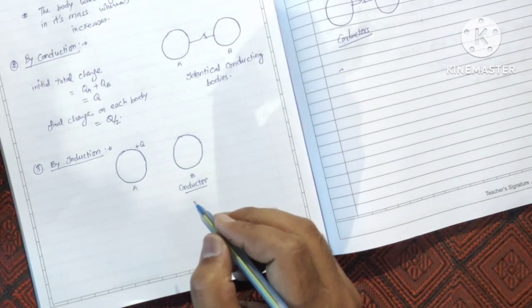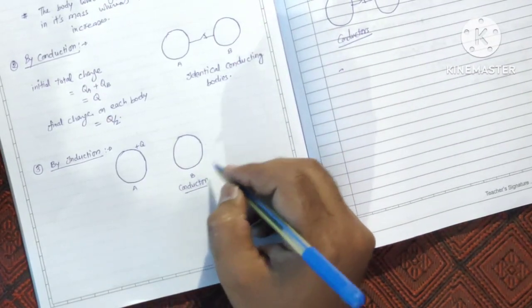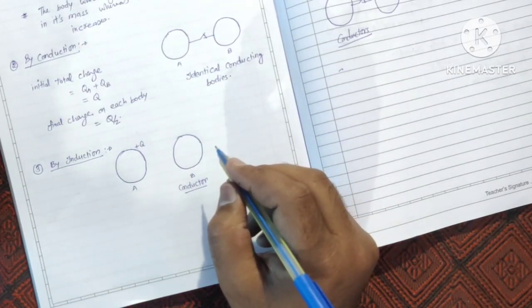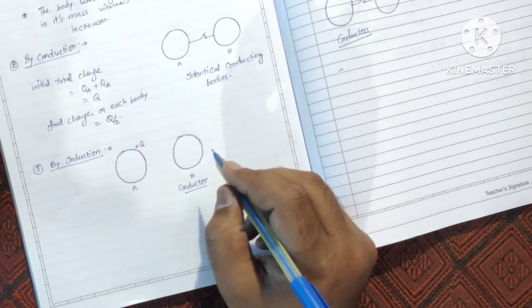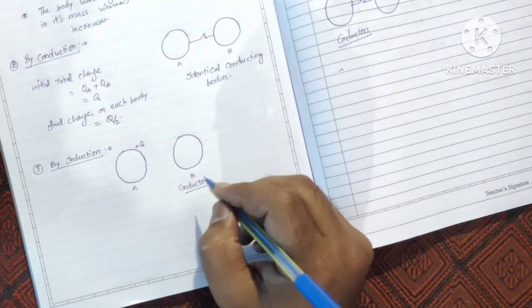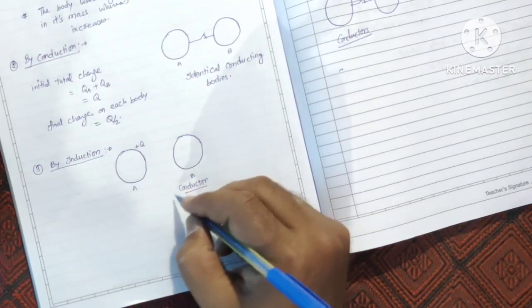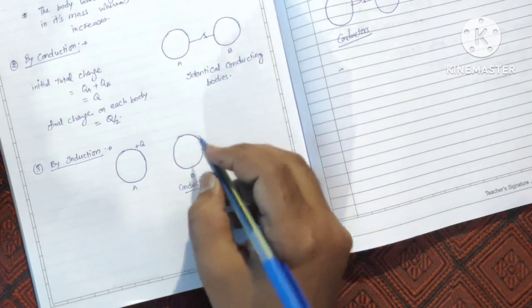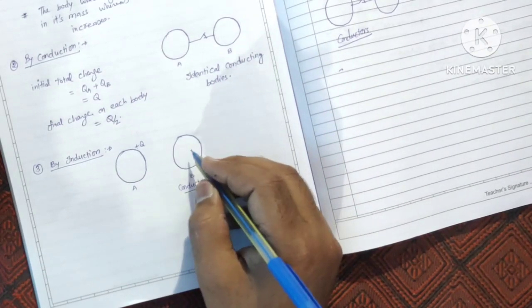You might be thinking about the case of insulators. That will be covered in the next chapter. Don't worry about that. Because this is the beginning, we are too basic for now, so our discussion is limited only up to conductors, right? So this is a conductor and this is electrically neutral.